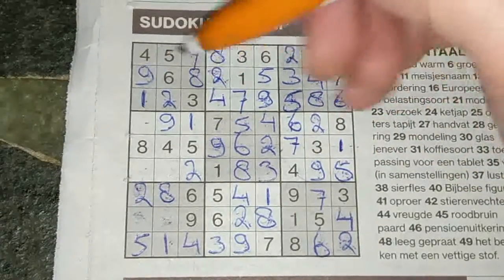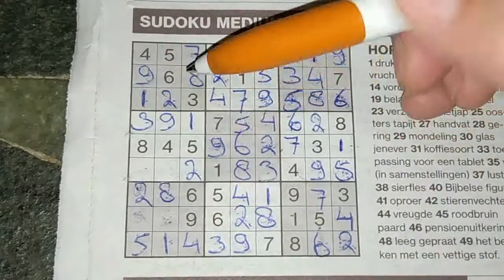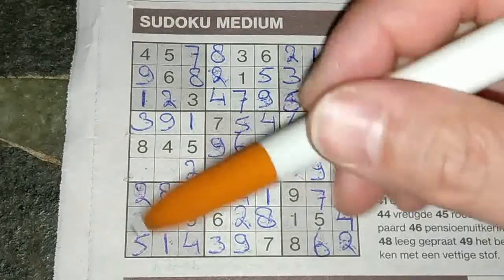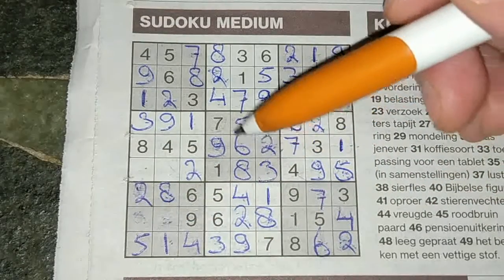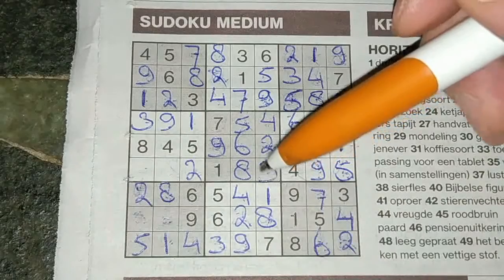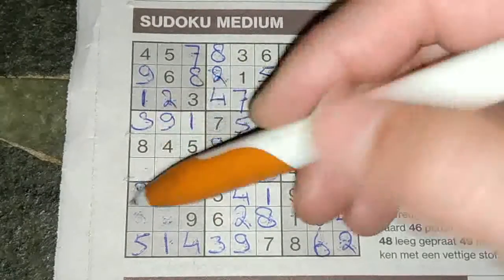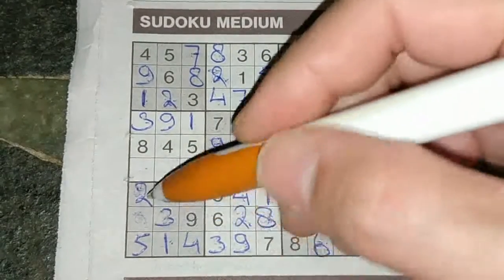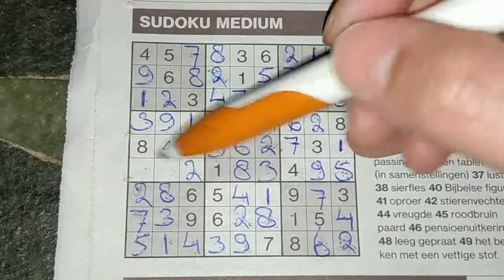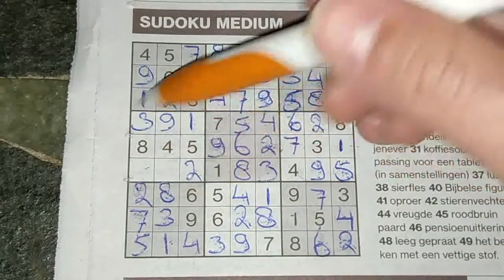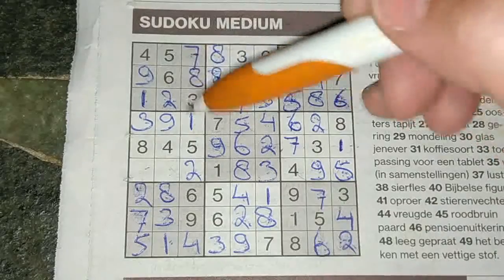Two missing numbers for this big square for the numbers 7 and 3. Now we have a 3 there, so no 3 here. 3 goes there, and the 7 goes there. Two missing numbers for this big square for the numbers 7 and 6. We have a 6 there, no 6 here. 6 should be there, and the 7 goes there.